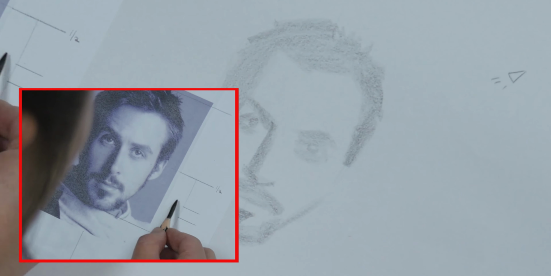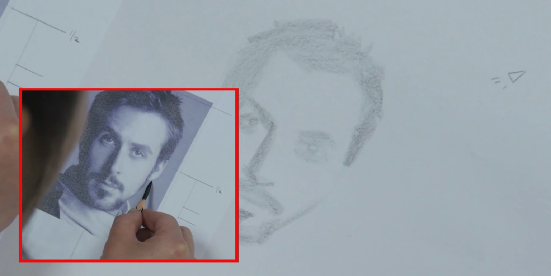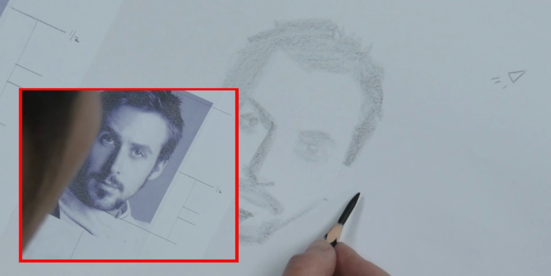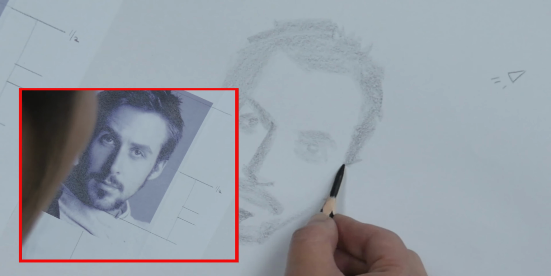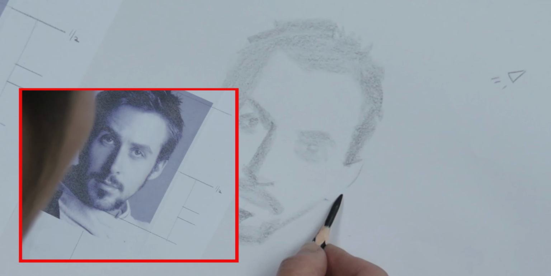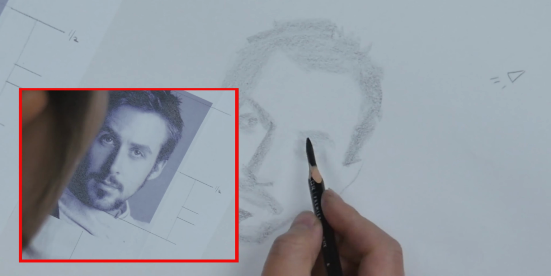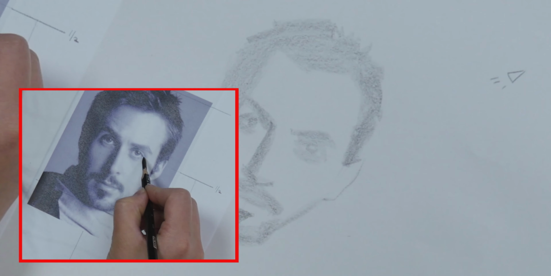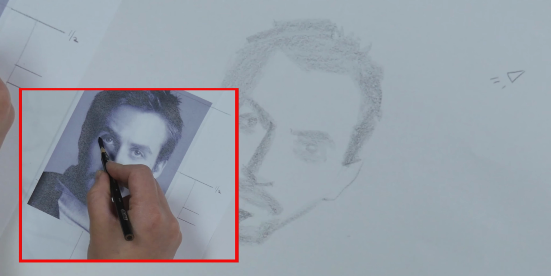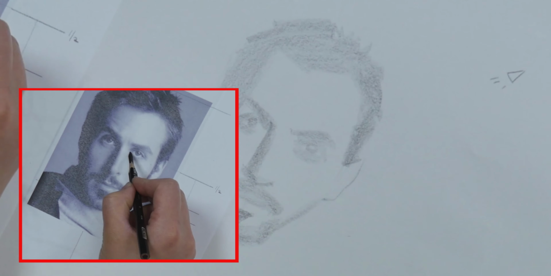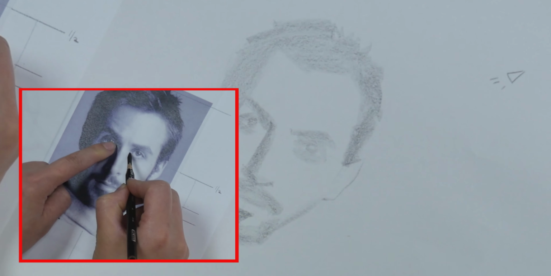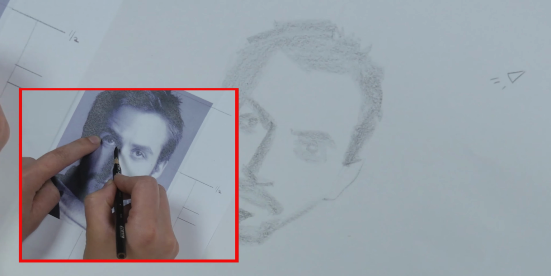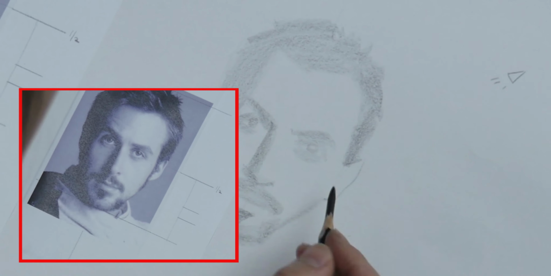So you can see that his ears are slightly above the bottom of the nose. Now his eyes are closer together than the typical eye. Eyes are usually the same distance apart as they are wide.